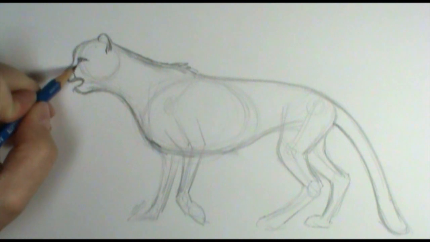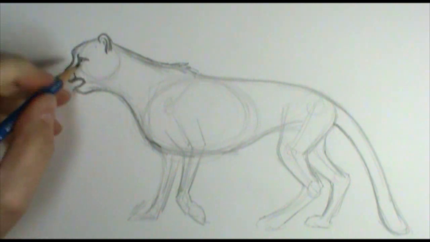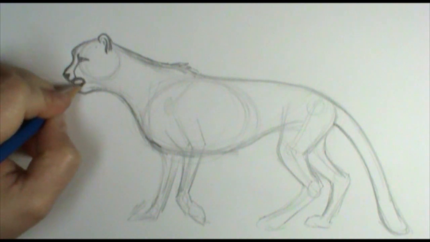So I'm going to start adding in some of his markings, and he has this really cool line that comes down from his eye down to his mouth. And they kind of have these just really black lines around their lips, and I'll put in a little tooth right there.